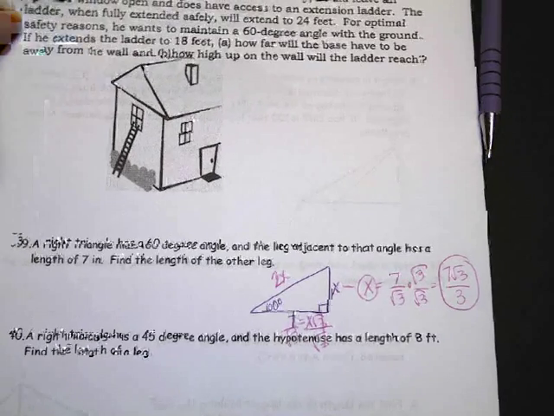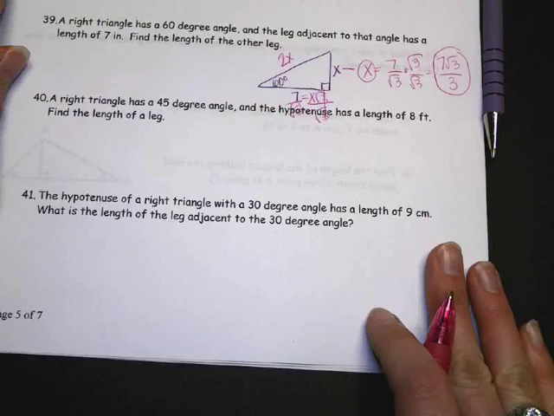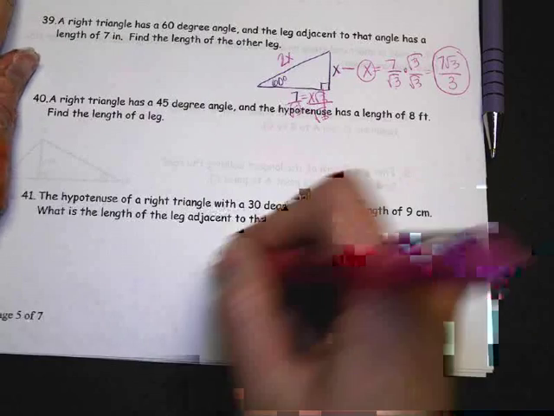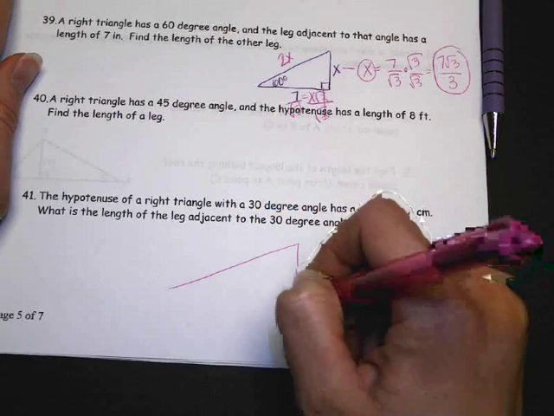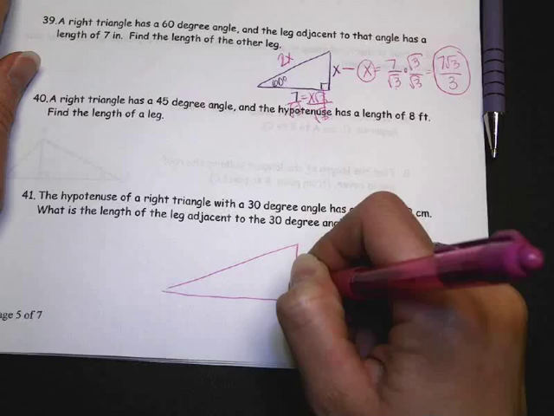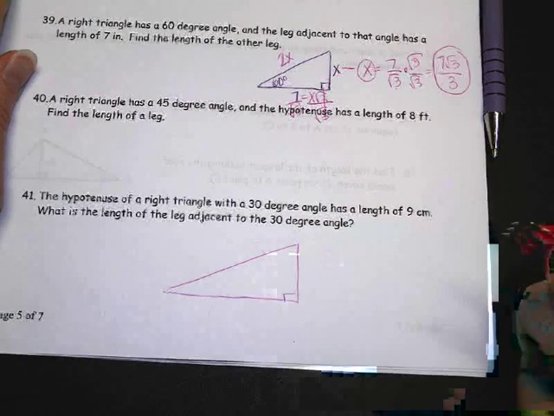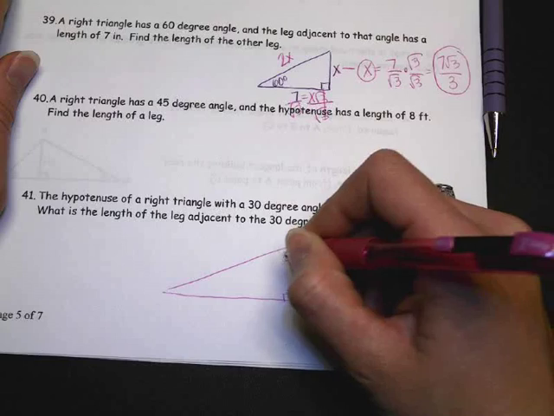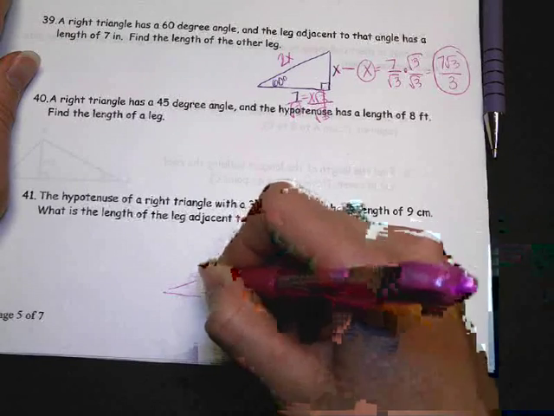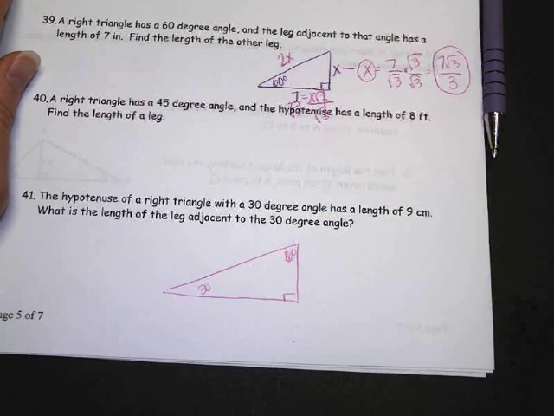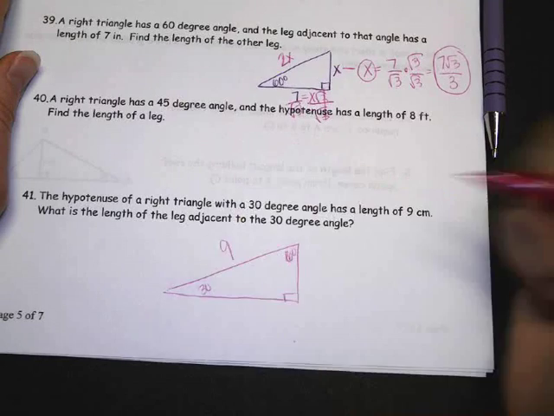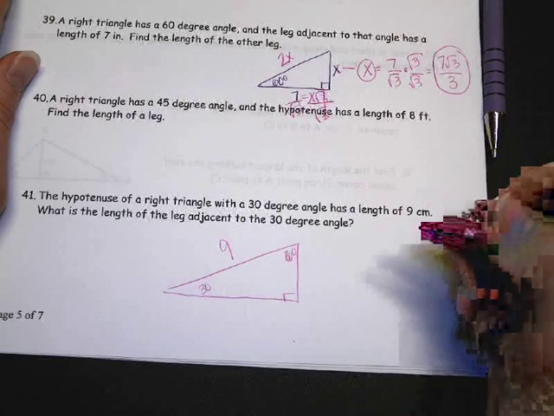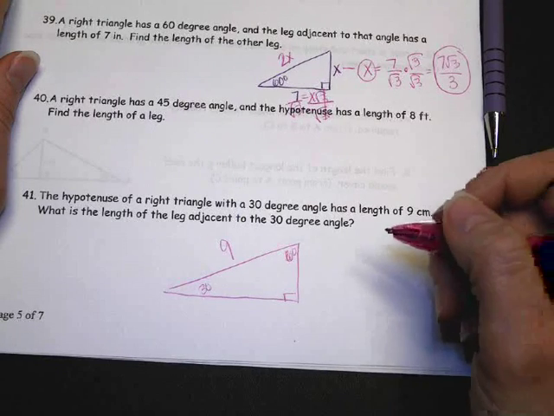Looking at number 41, it says the hypotenuse of a right triangle. So I know that's going to be the side across from the 90. The hypotenuse of a right triangle with a 30-degree angle. Sorry, that would be the 60. This would be the 30 because it's the short side. Has a length of 9. What is the length of the leg adjacent to the 30-degree angle?